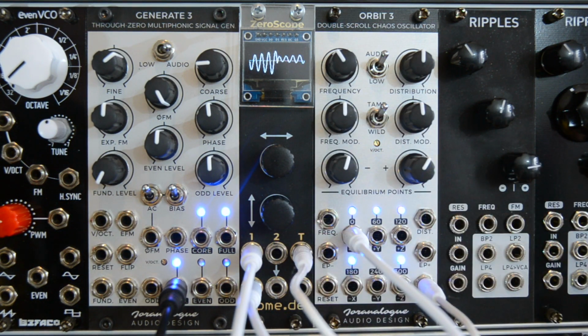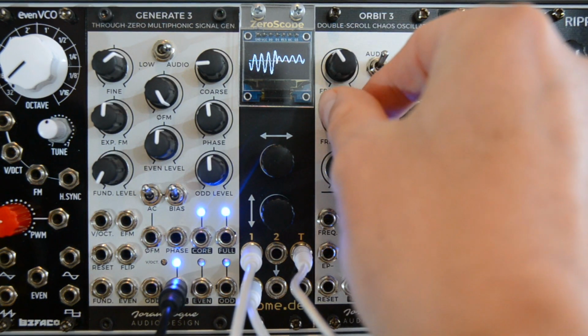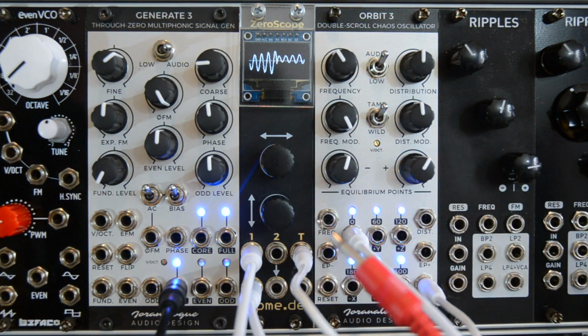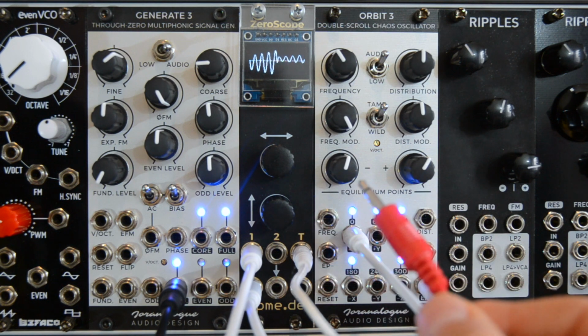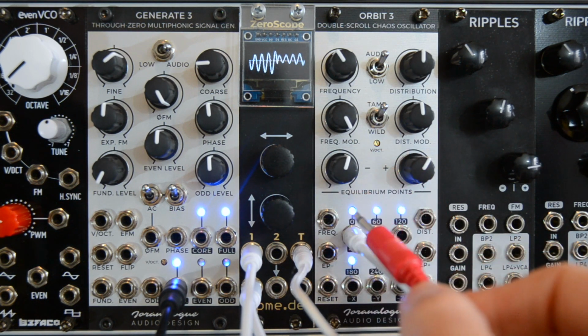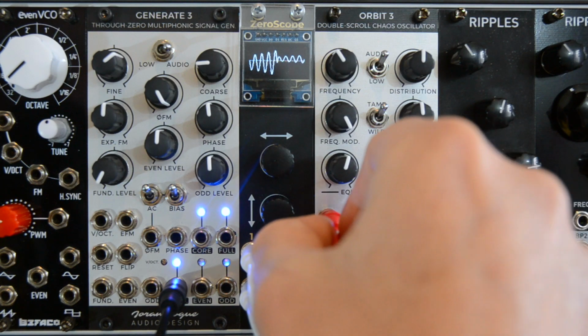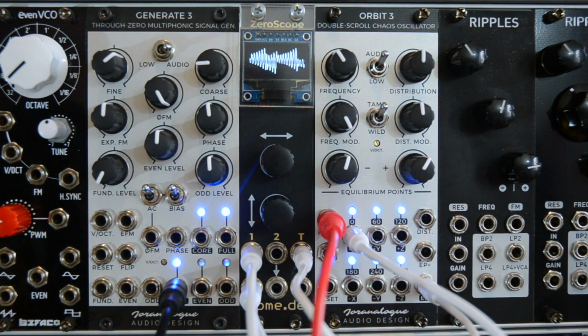In audio mode, this exponential FM input reacts to 1 volt per octave and the polarizer is turned completely to the right. The red cable is a pitch sequence coming from Moskva 2. I patch it into the frequency modulation input and you'll hear that Orbit 3 tracks really nicely.